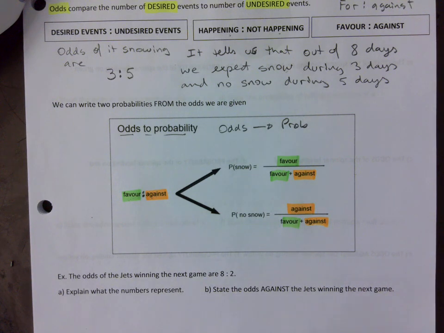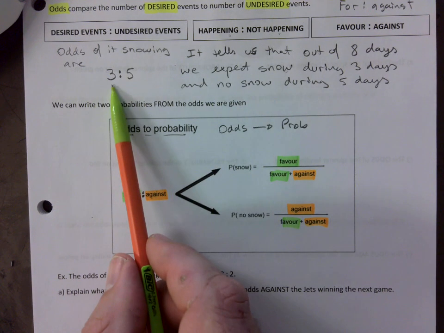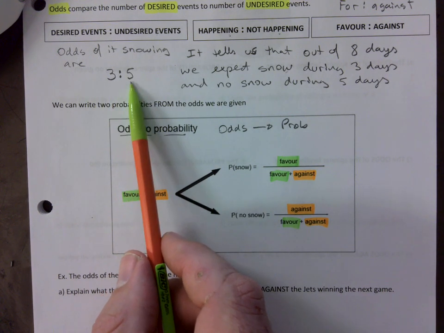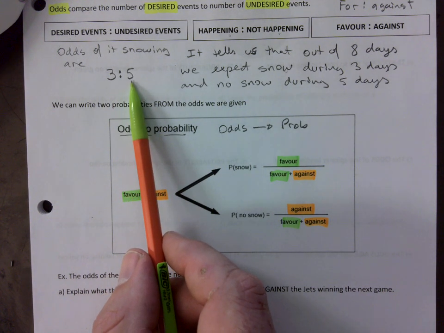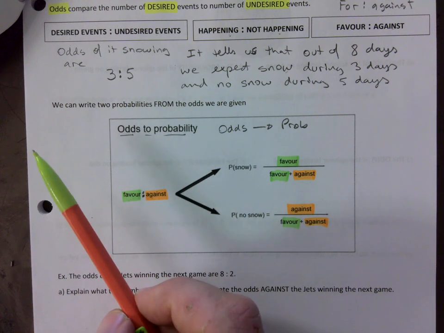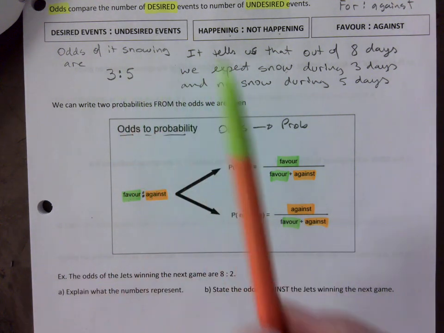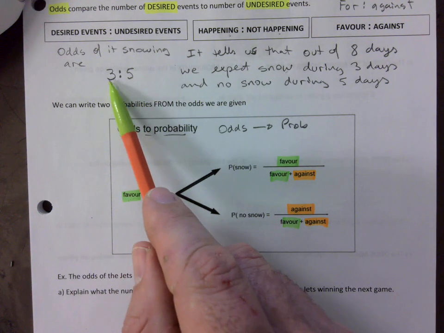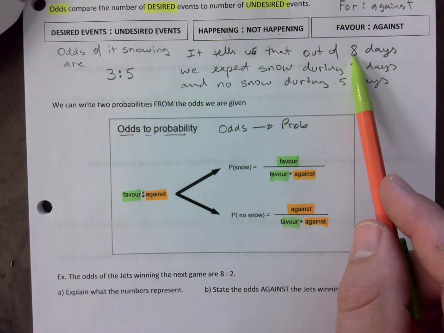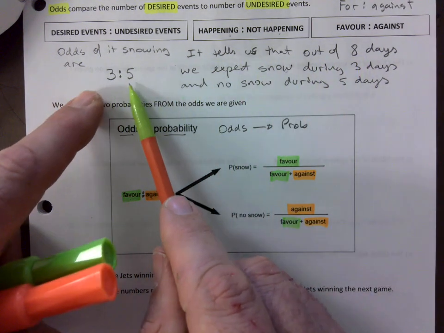I do not want to see, please, I'm begging you. The province will say, the odds of it snowing is 3 to 5. What's the probability of it snowing? You know what I see a lot is 3 over 5. That's what I see a lot, because hey, that just makes sense. It's actually 3 out of 8, because you got to add these 2 together.